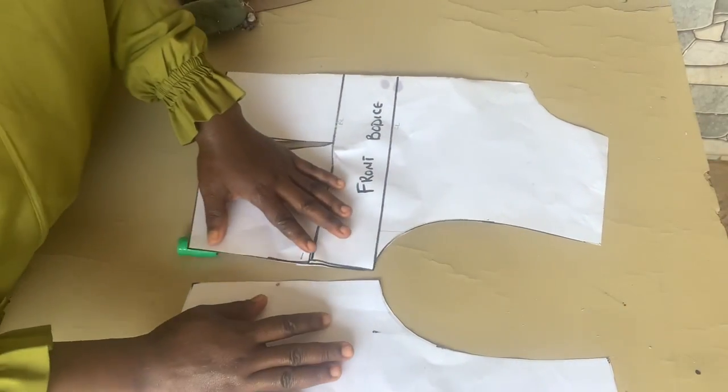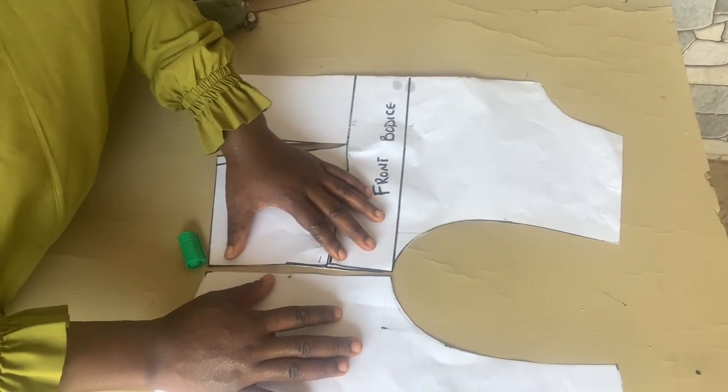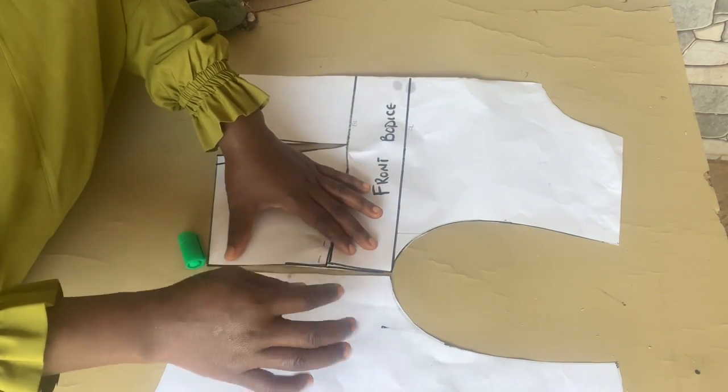Okay, so if you look at it now, the front and the back are now of the same length.